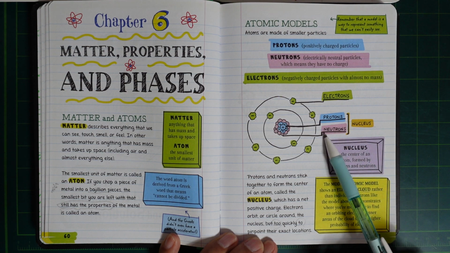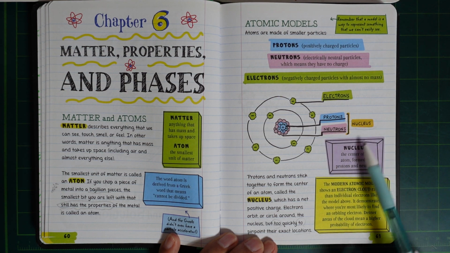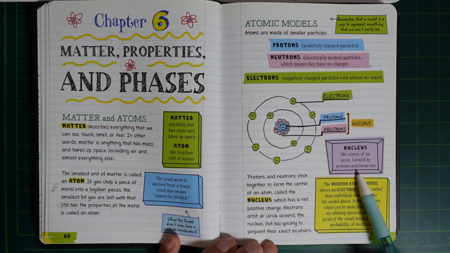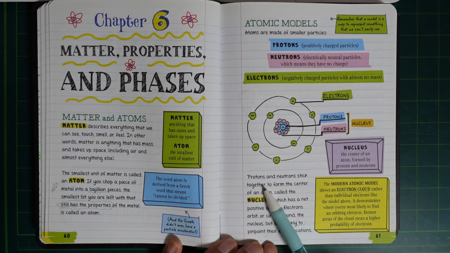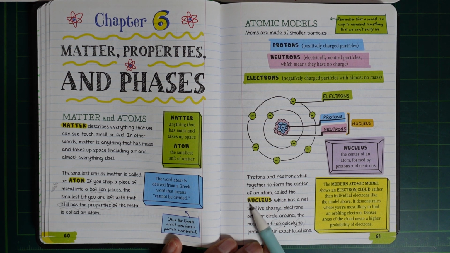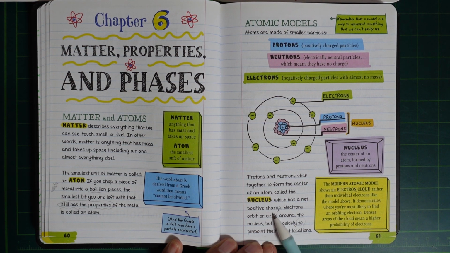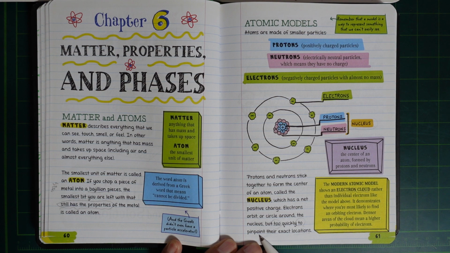Electrons, protons, neutrons, nucleus. Nucleus, the center of an atom formed by protons and neutrons. Protons and neutrons stick together to form the center of the atom called the nucleus, which has a net positive charge. Electrons orbit and circle around the nucleus, but too quickly to pinpoint their exact location.